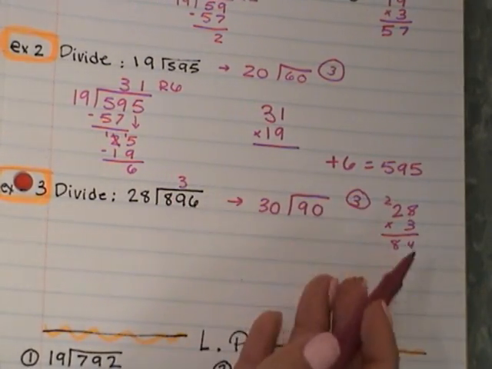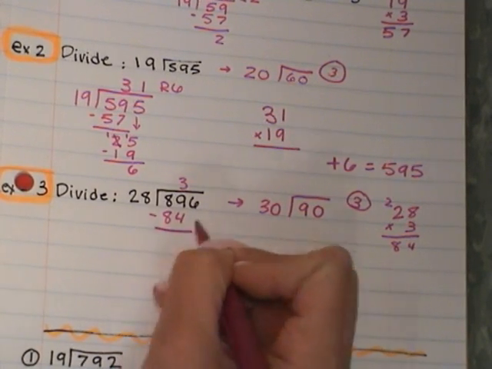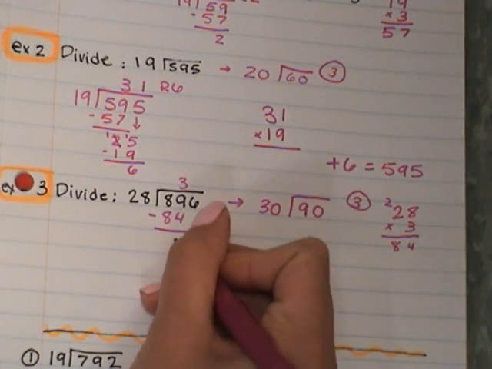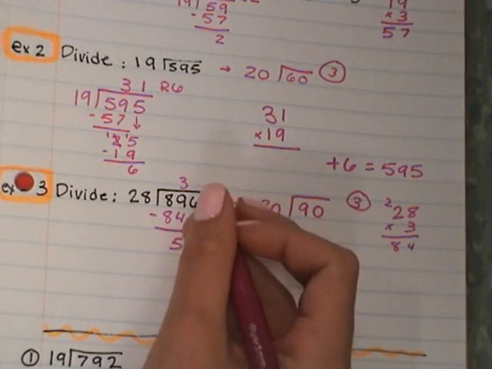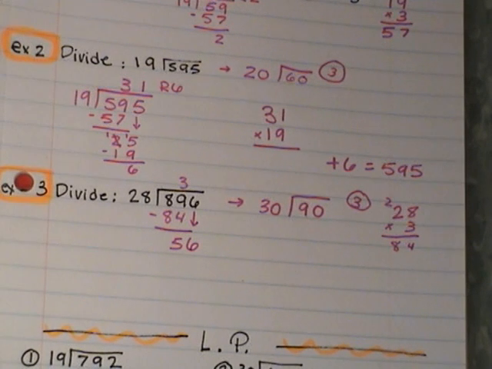Okay, so I'm going to put my 3 over my 9. 3 times 28, I did it over here, 84. When I subtract, 9 minus 4 is 5. 8 minus 8 is 0, so I need to bring down my next number, which is a 6. Okay, and now I need to think, okay, well, I don't know how many times 28 can fit into 56. But what you can do, you don't necessarily have to round. You could round 28 to 30 and 56 to 60 and say that they fit in about 2 times. But I'm just going to try 2 right off the bat.